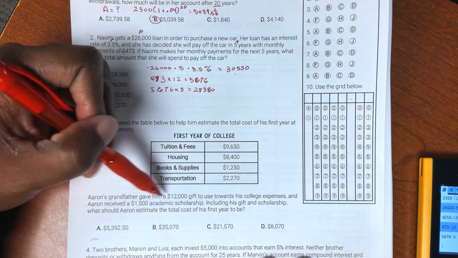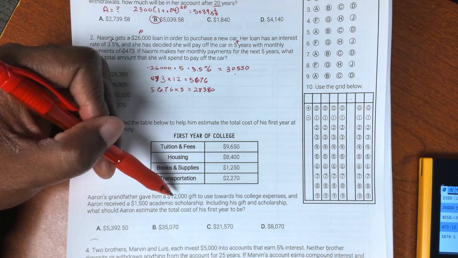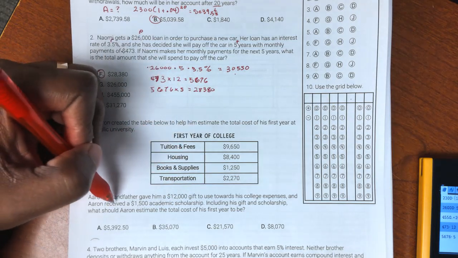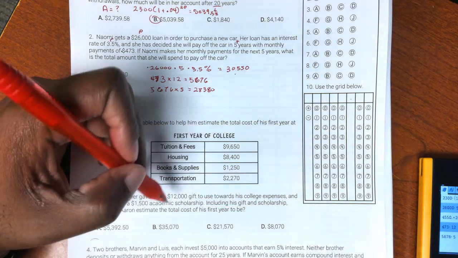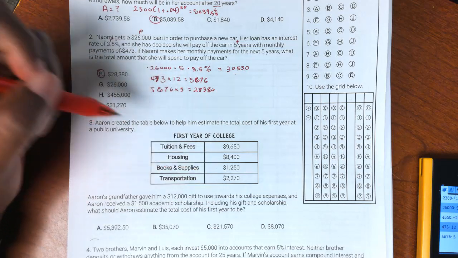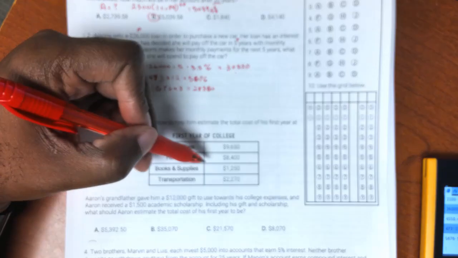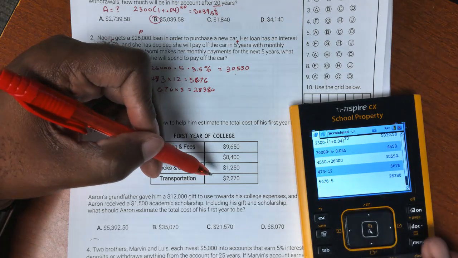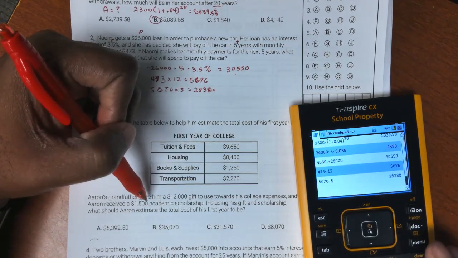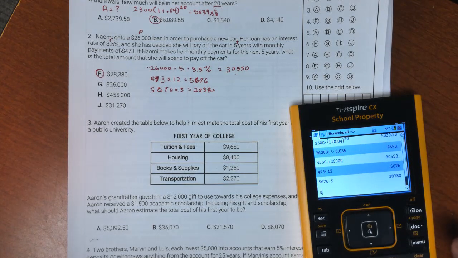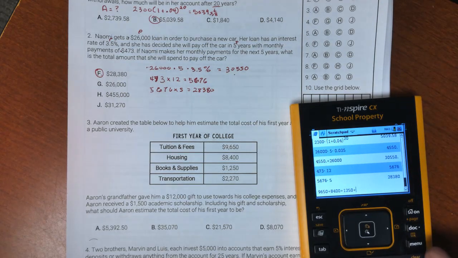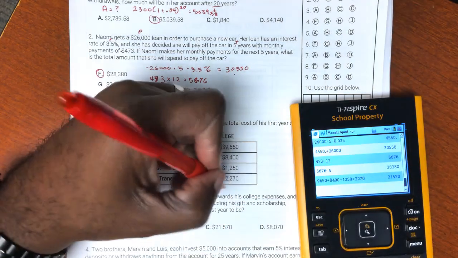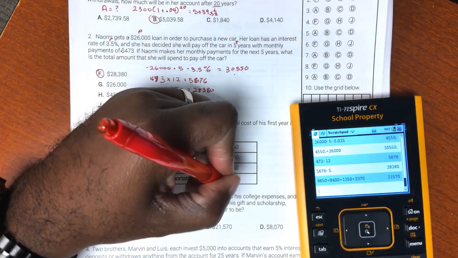It says his grandfather gave him a $12,000 gift to use towards his college expenses, and he should receive a $1,500 academic scholarship. So, including his gift and scholarship, what would he estimate his total cost of his first year to be? So, first off, we need to figure out how much all of this costs. And then we're going to subtract the gifts that were given to him. Okay? So we have 9,650 plus 8,400 plus 1,250 plus 2,270. Our total cost for the first year of college, 21,570.